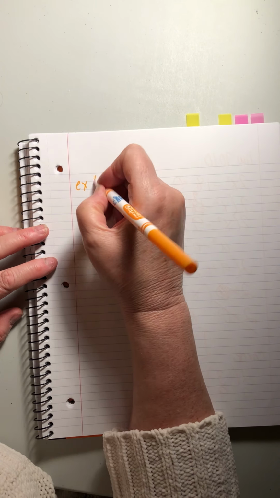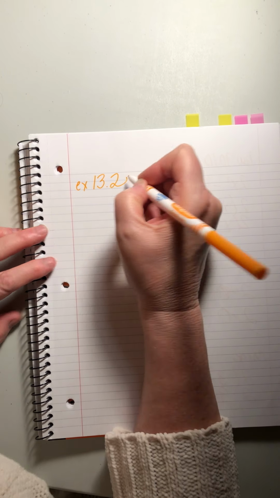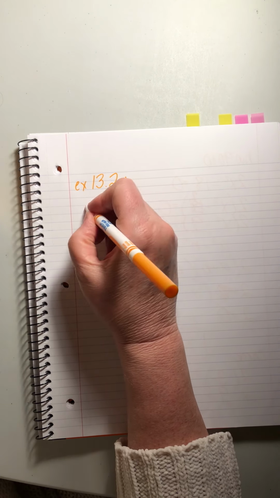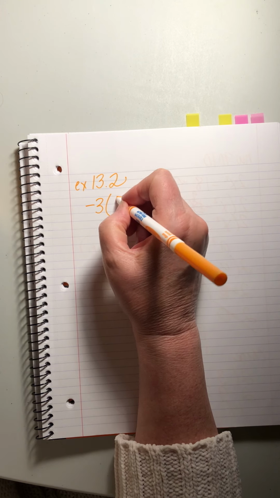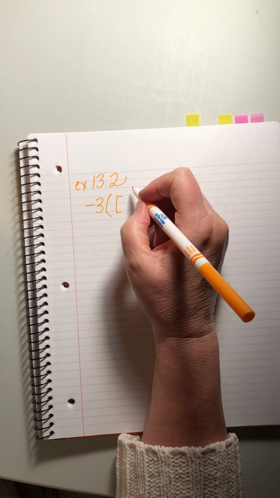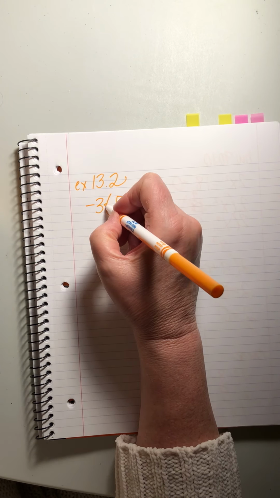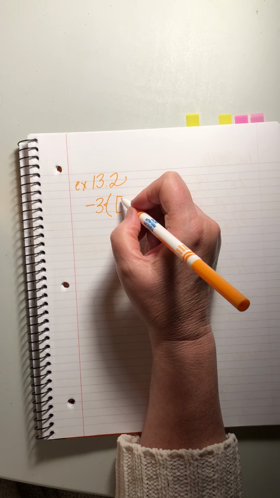Example 13.2. This problem has a new twist. Oh, this is the pointy kind. Looks like a chicken beak now, doesn't it?